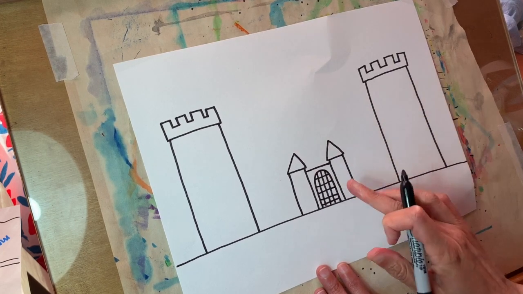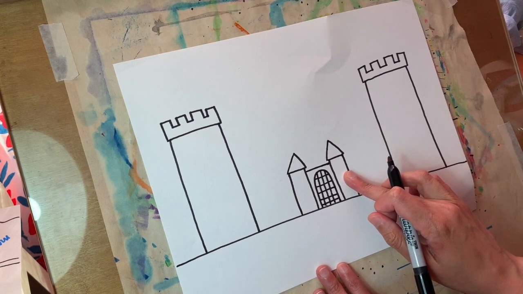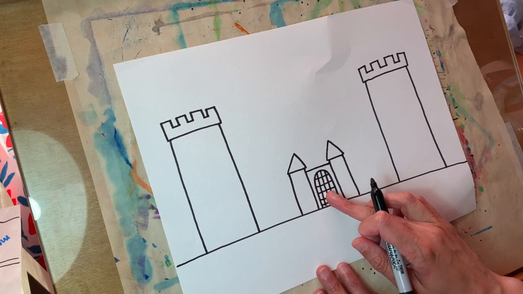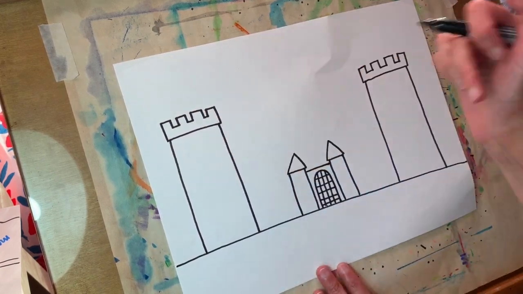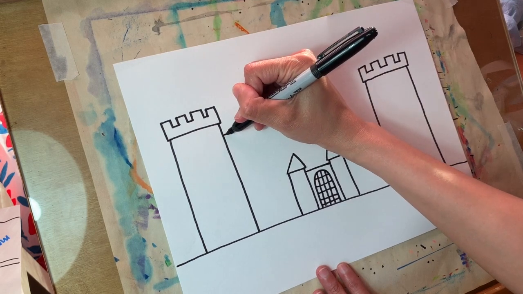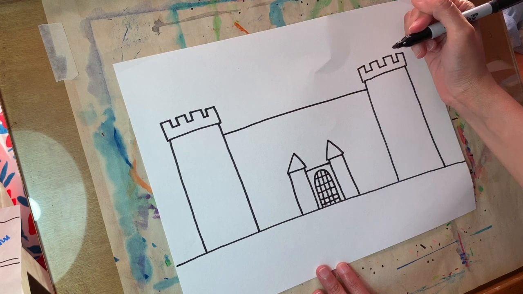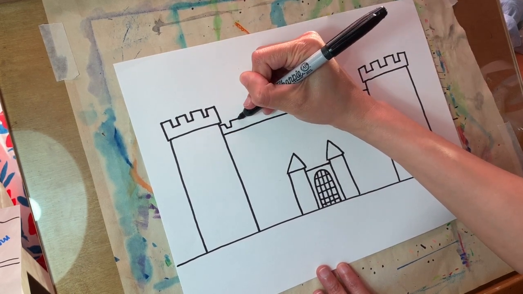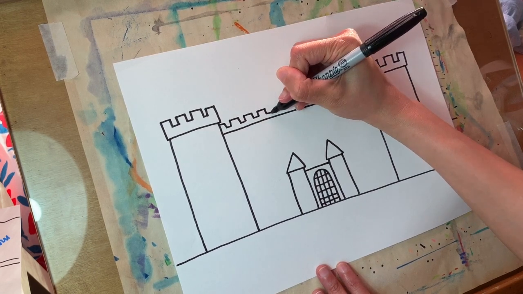Okay, so this whole thing, that is my barbican. This door is my portcullis. Here's my towers with the battlements on top. Now I'm just going to draw a line connecting the towers. And I'll put some more battlements going across it, doing my pattern of over, up, over, down.